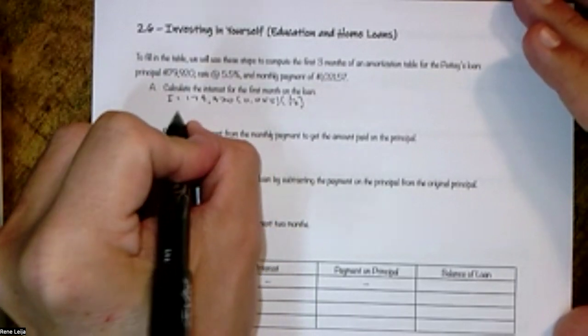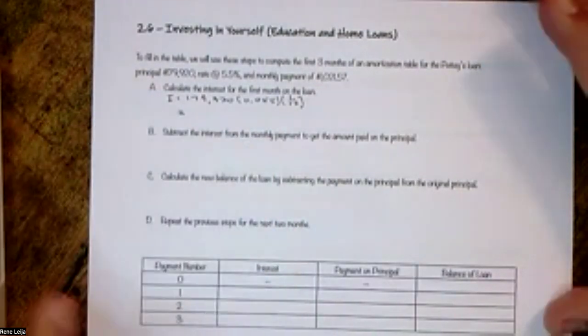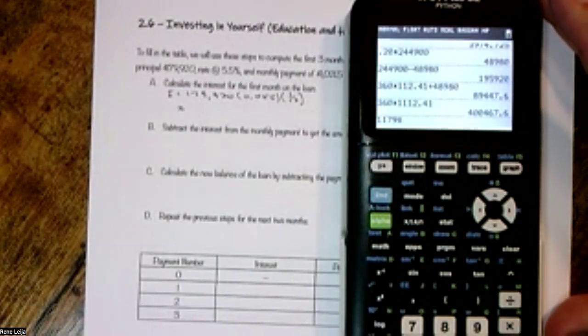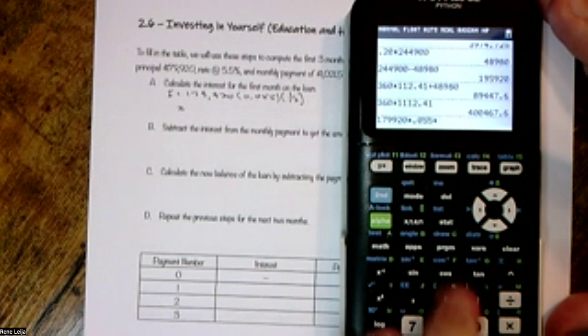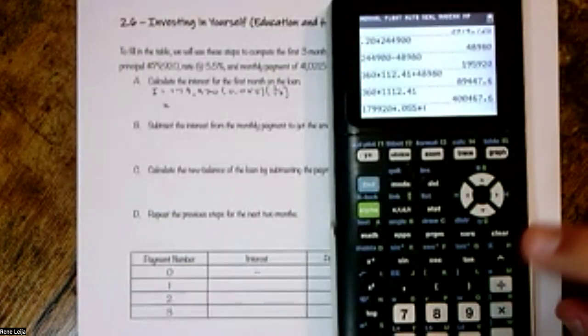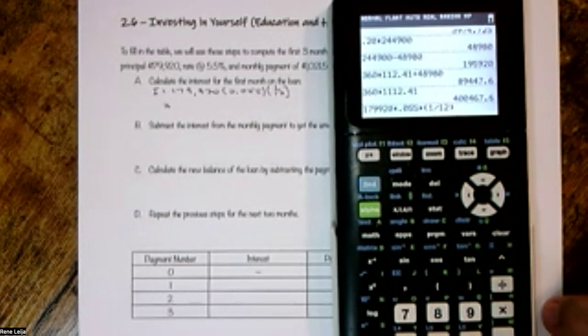And we're going to number crunch this out. So 179,920 times 0.055 times, and again here, if you type in 1 divided by 12 to get a decimal, you're going to get an ugly number. So just leave it as a fraction, 1 divided by 12.